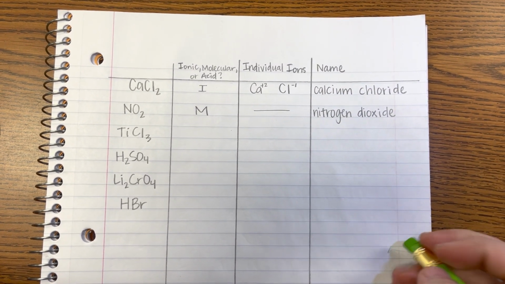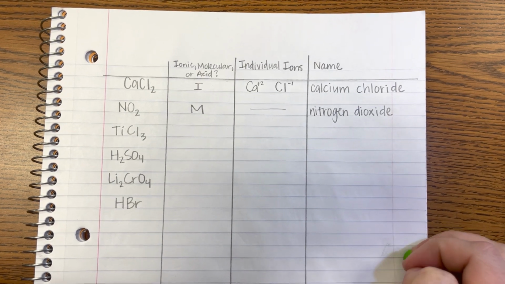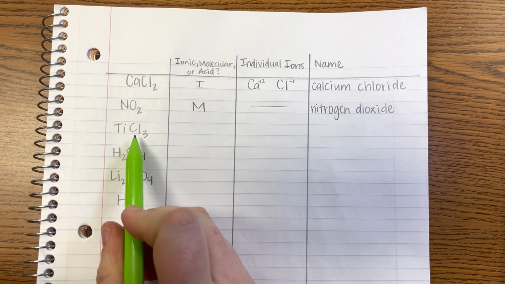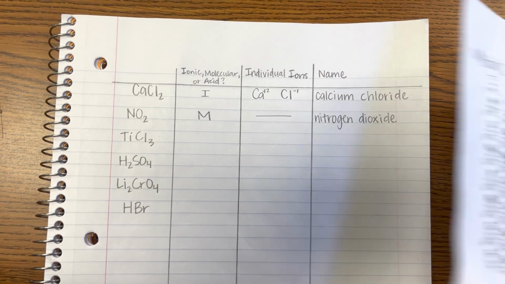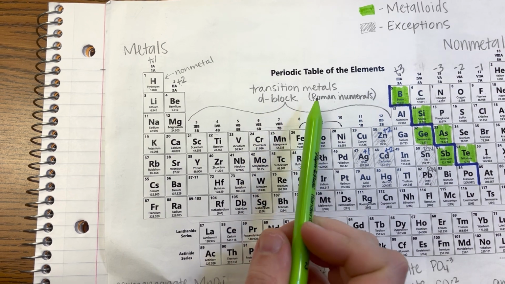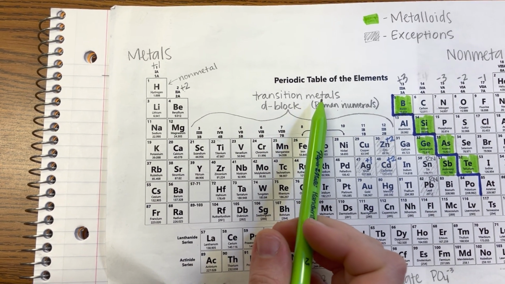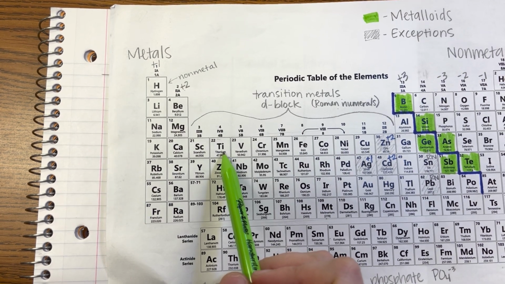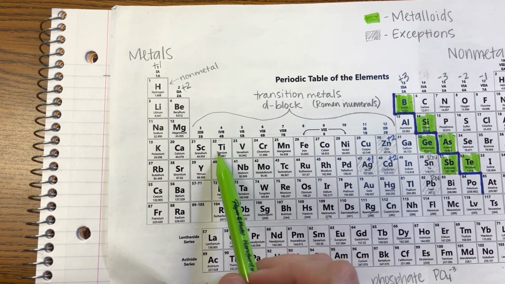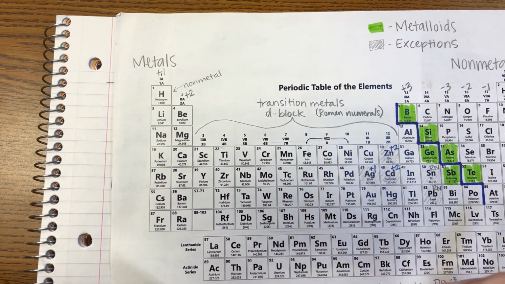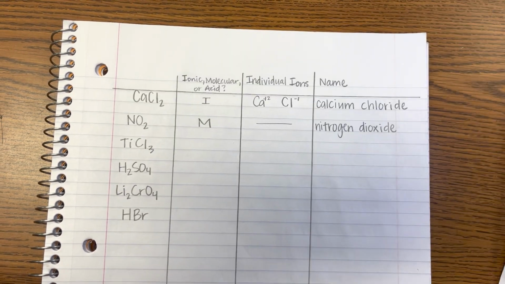That's the name for that one. Our next example is TiCl3. Ti is titanium, and that is a transition metal. Okay, it's a metal, so it's ionic, but I also know that since it's a transition metal, I cannot look and find the charge from the periodic table, and I need Roman numerals when I'm naming it.